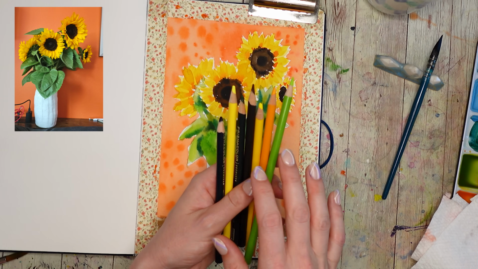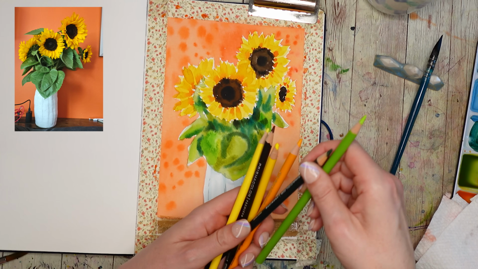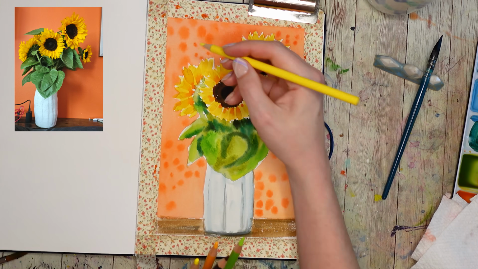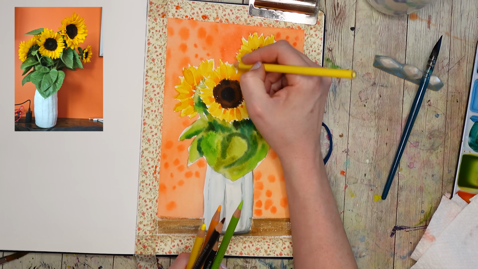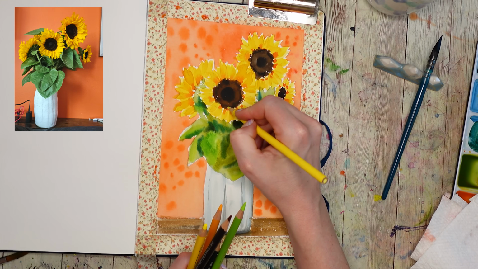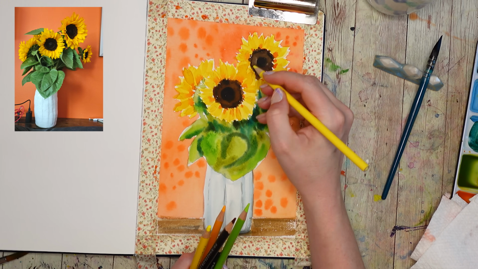And then I grabbed an assortment of colored pencils. I've got a couple greens here. I've got an indigo, which is probably my preferred instead of using black. And then I have a few different yellows and oranges. And I'm just going to draw some of these shapes in just to add a little more definition.